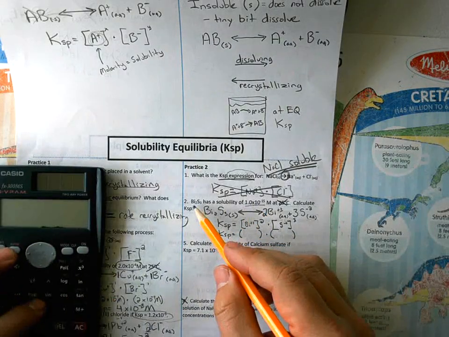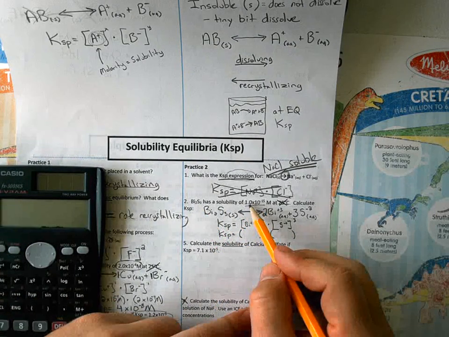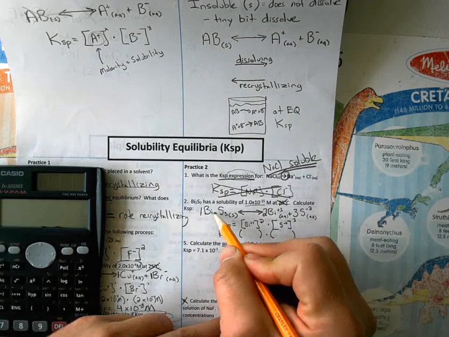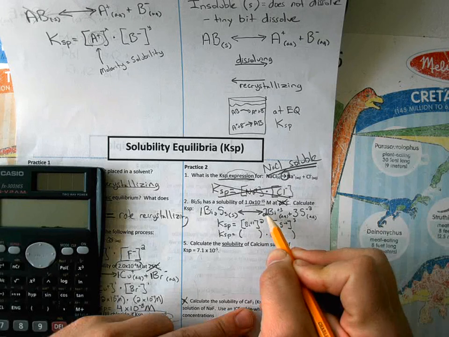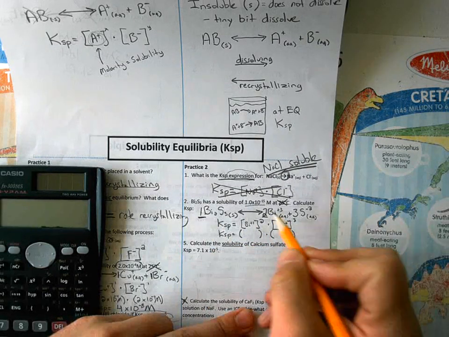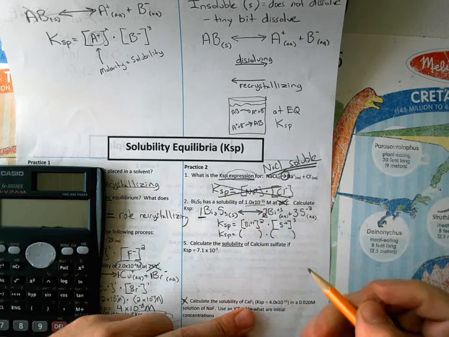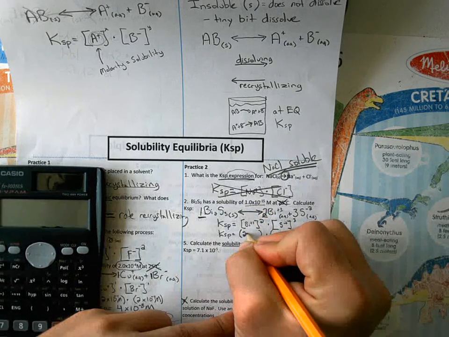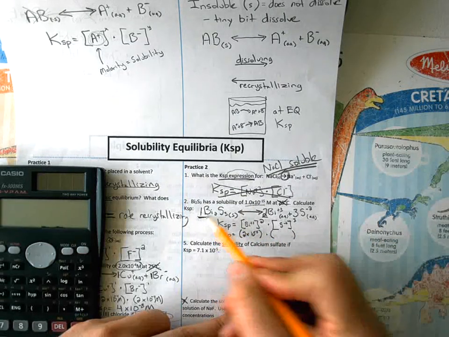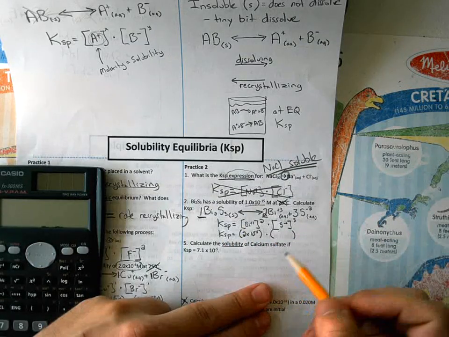Now, if it says Bi2S3 has a solubility of 1 times 10 to the negative 15th, what's the ratio between bismuth sulfide and bismuth ions? It's a 1 to 2 ratio. So if this was 1 times 10 to the negative 15th, this would be 2 times 10 to the negative 15th. Again, because it's a 1 to 2 ratio.